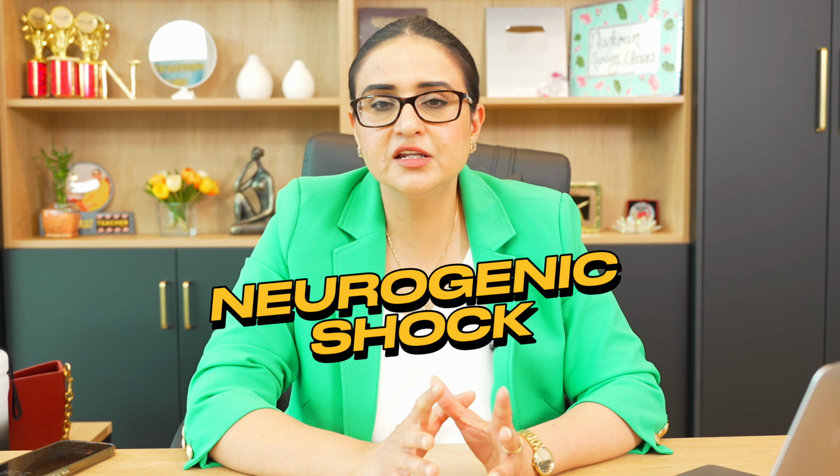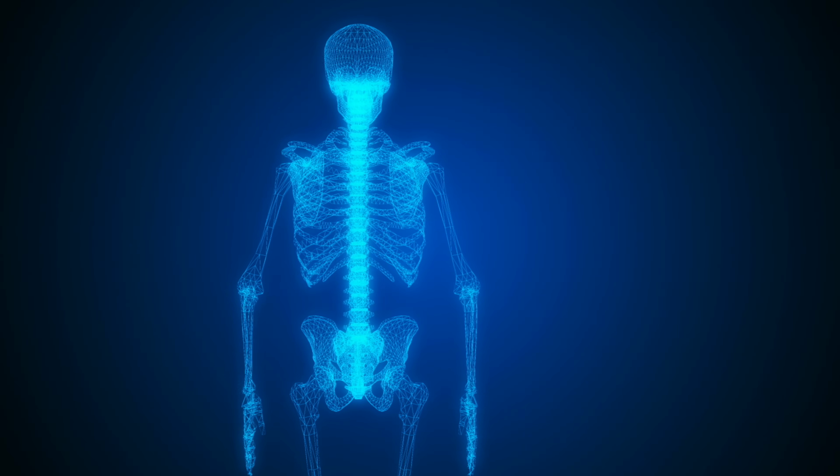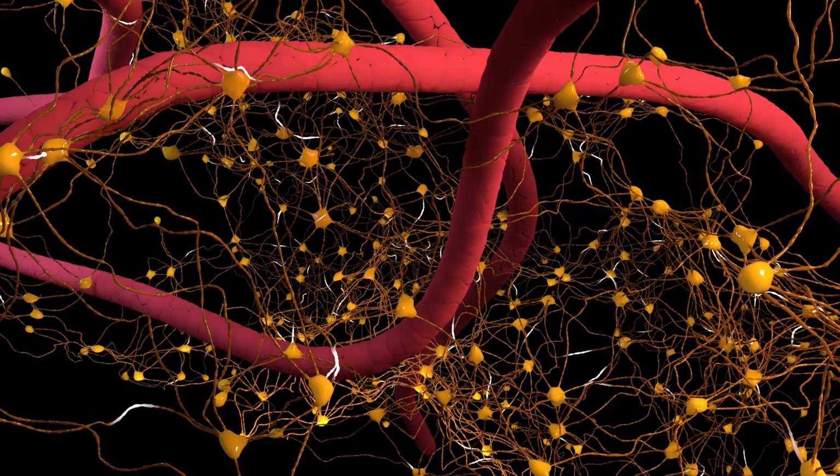Okay, so now let us talk about neurogenic shock. Basically, neurogenic shock will occur when there is spinal cord injury. The major reason is a spinal cord injury, otherwise there could be other reasons as well. In neurogenic shock, there is a disruption in the sympathetic nervous system. So the sympathetic nervous system is basically not able to do its work. And when it is not able to do its work, there will be massive vasodilation, there could be bradycardia and hence shock.